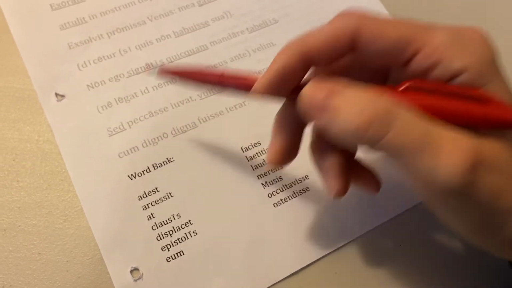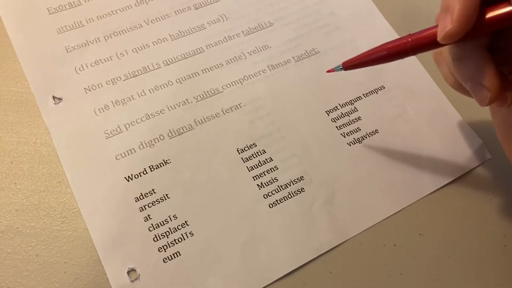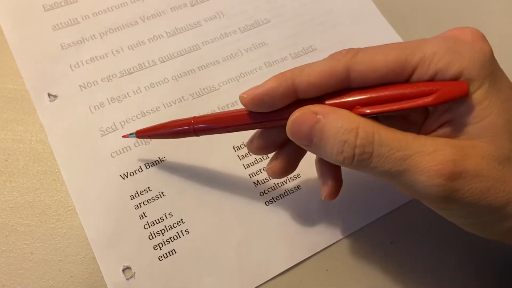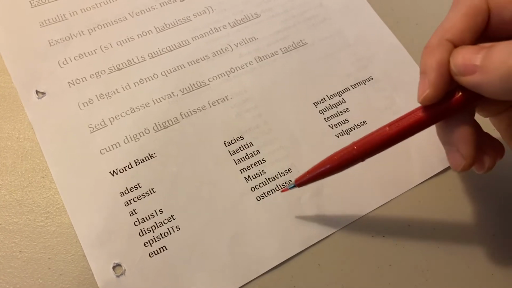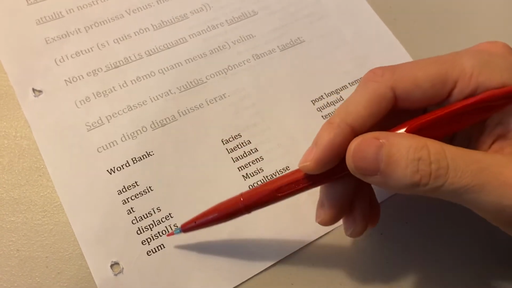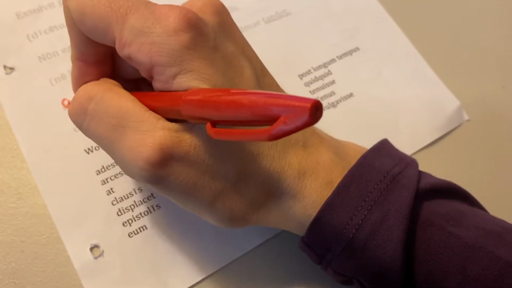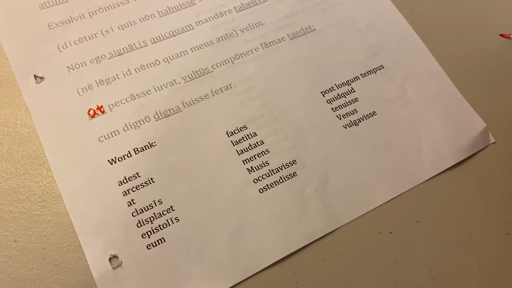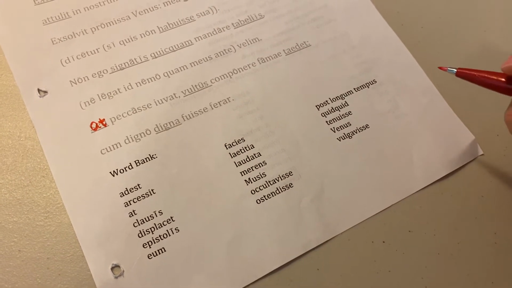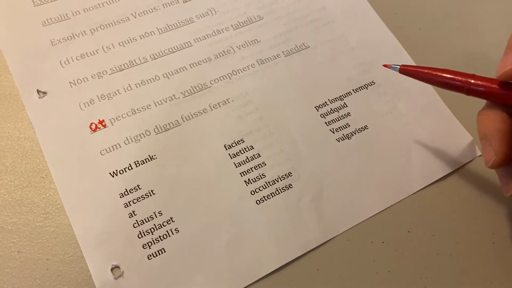Sed pescase juvat. So I'm now looking for all the underlined words, I'm going to look for a synonym in the word bank. So I'm looking for a word that means the same thing as sed, and I see ot. So I'm going to write ot. Ot pescase juvat.